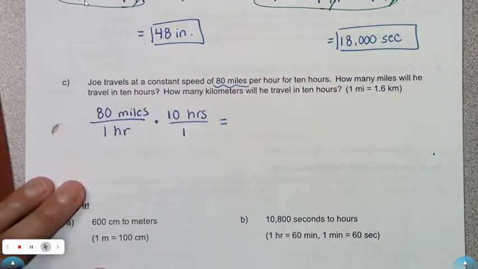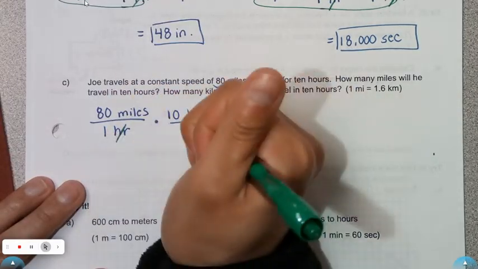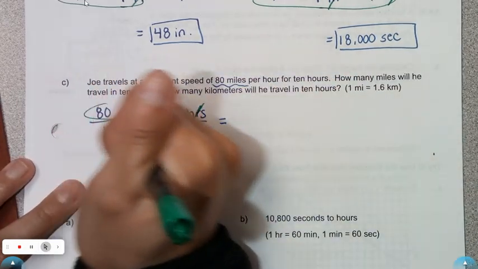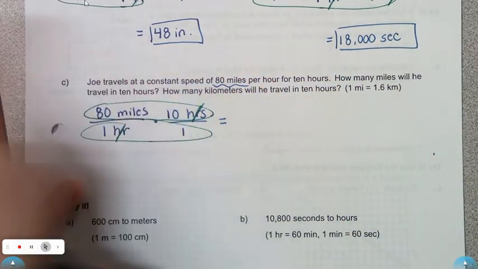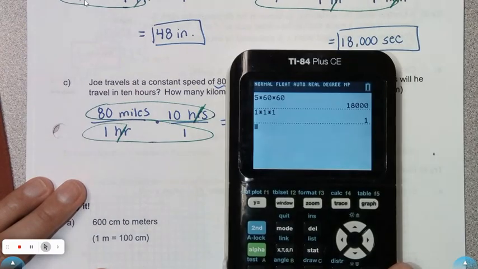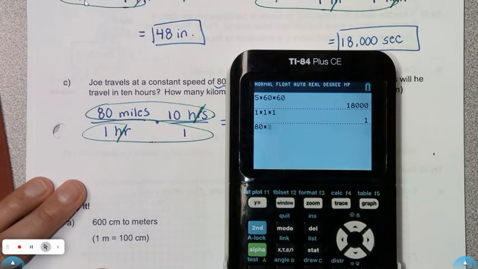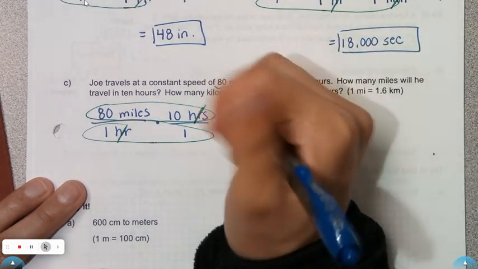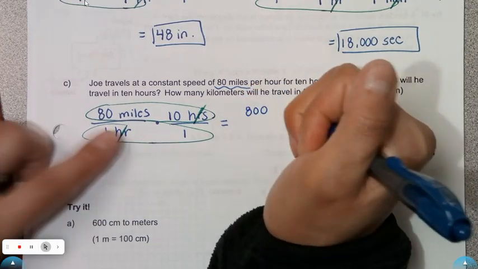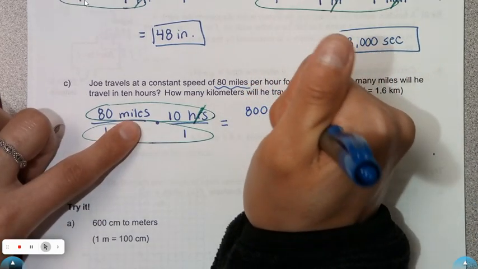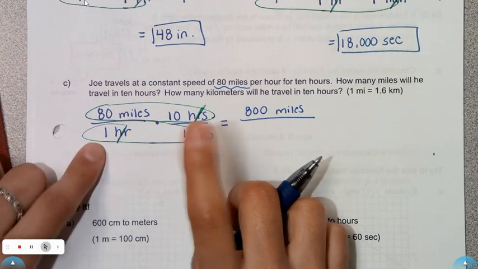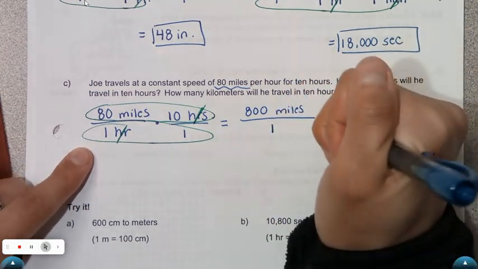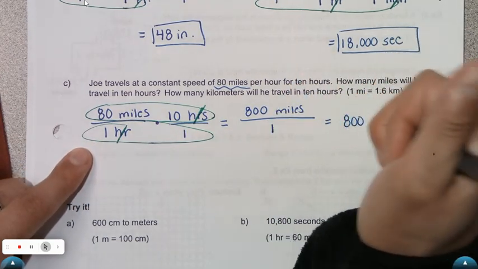Hour cancels with hours. Those are the same. Then I multiply all the top and all the bottom. So 80 times 10 is 800 miles over 1, 1 times 1. And then if I clean this up, this is 800 miles.